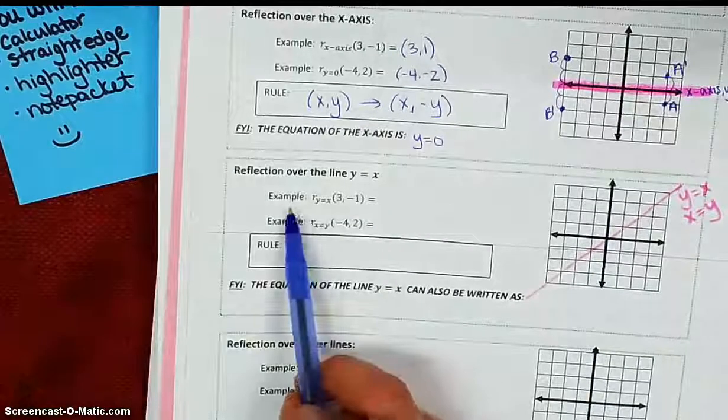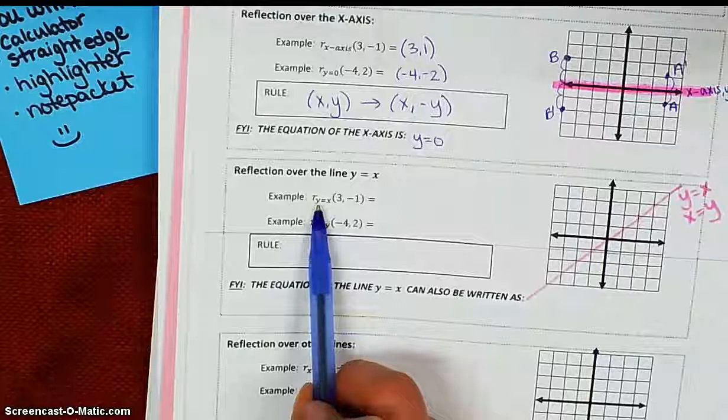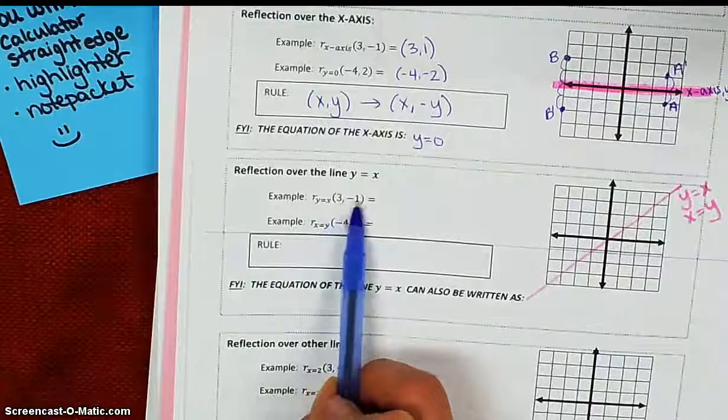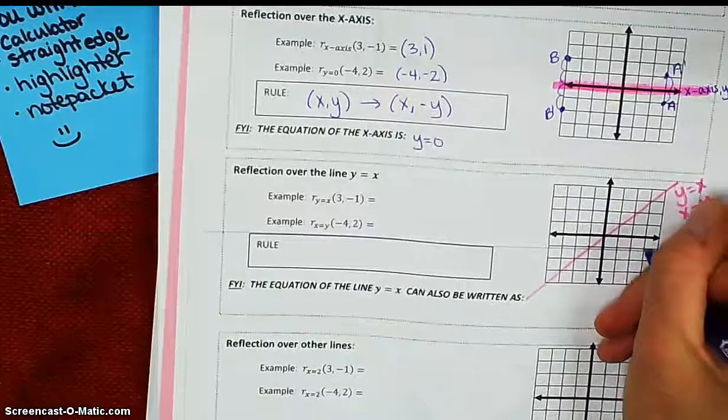Okay, so my first example, we want to reflect over the line y equals x, the point (3, -1). So over 3, down 1. So here's A.